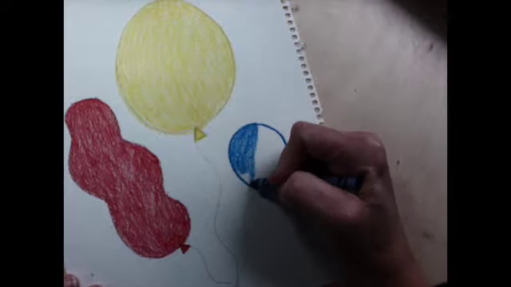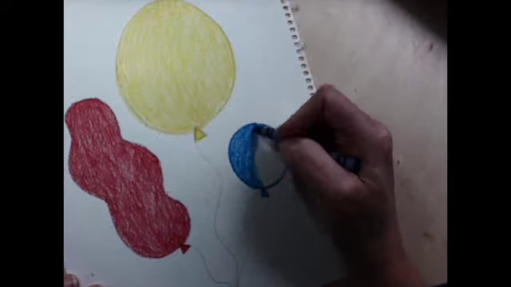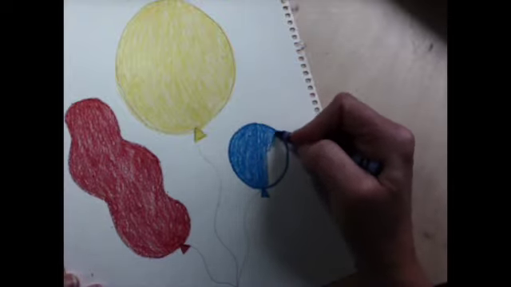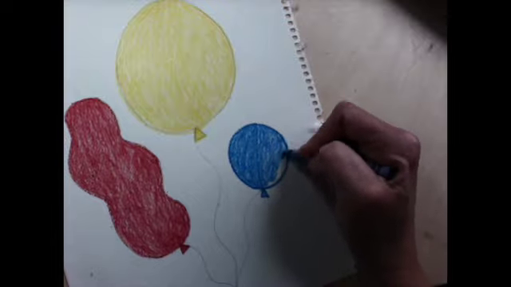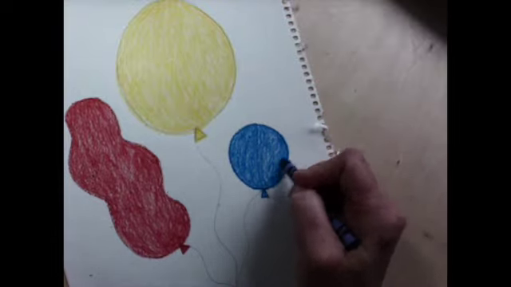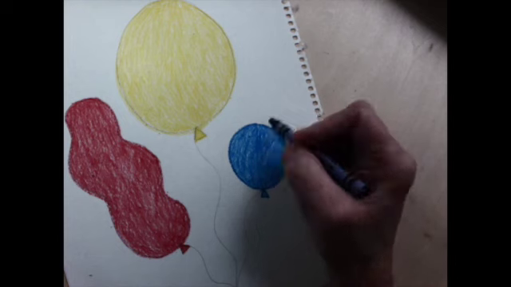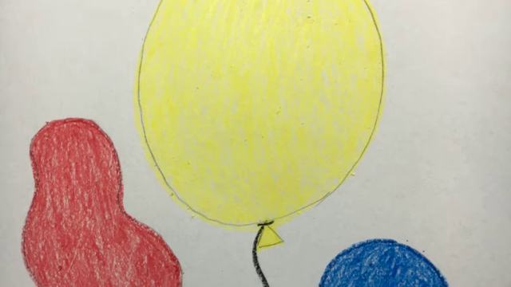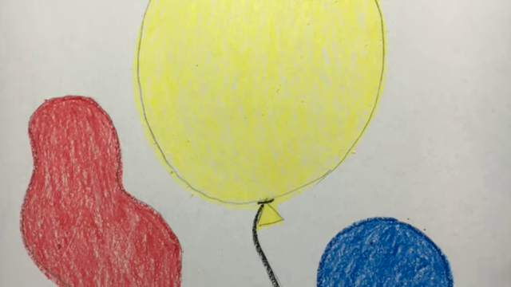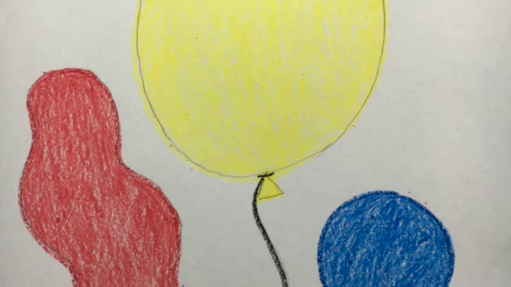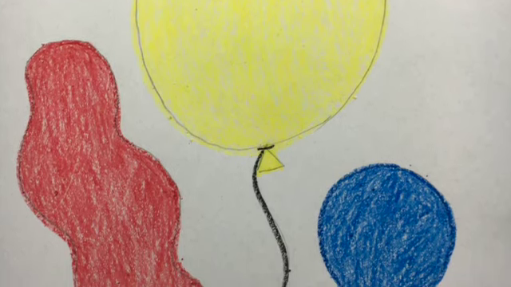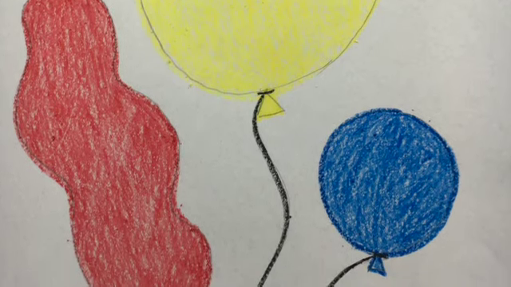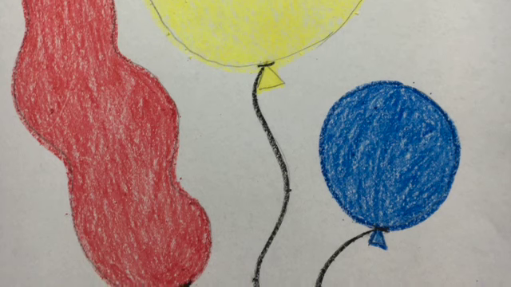Notice once again, I did the outline. I went over the outside where the pencil line was, and now I'm coloring in. I'm going back and forth in the same direction. It's really good to practice, taking your time, going over all the colors. And the final step is to add the string. I use black, but you can add any color you like. And here you have it, my 3 primary colored balloons, red, yellow, and blue.